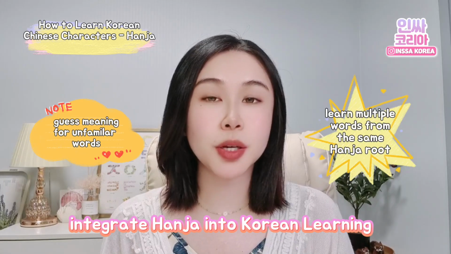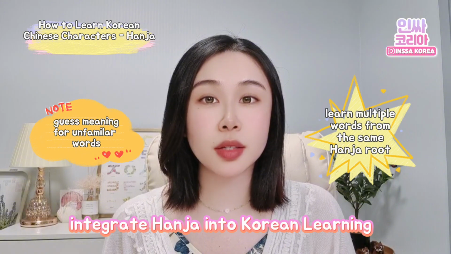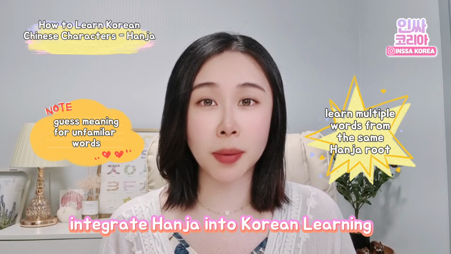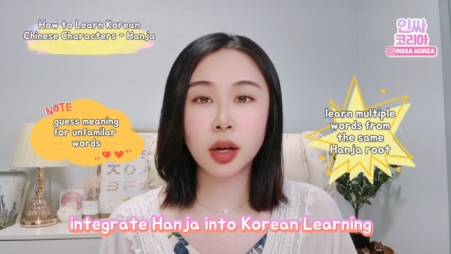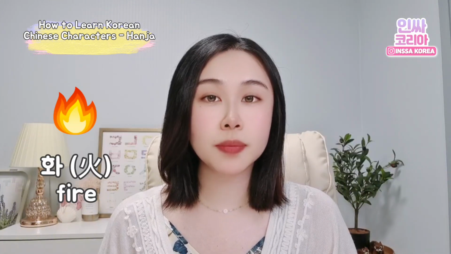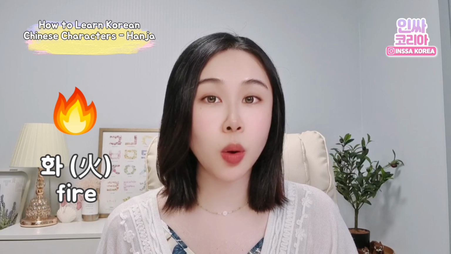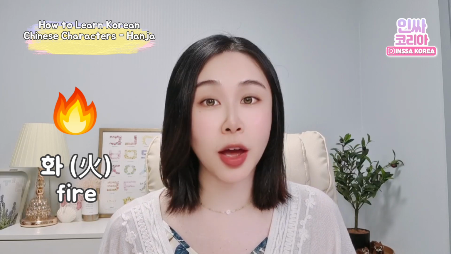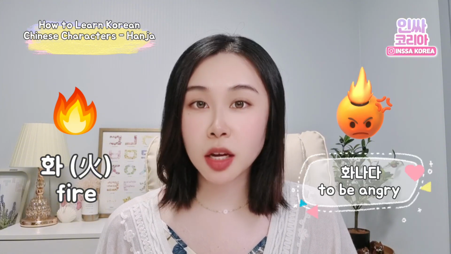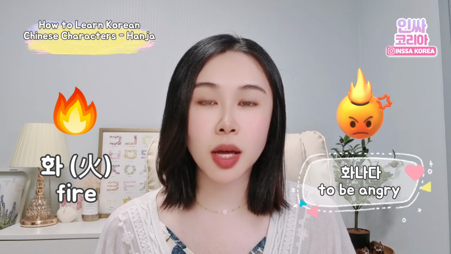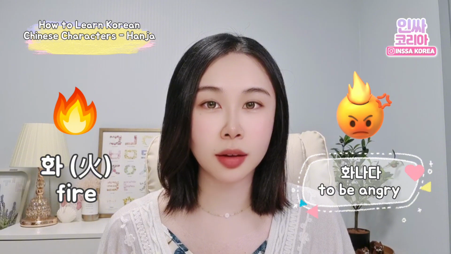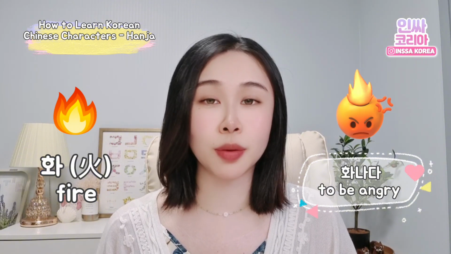It also helps when you're trying to learn vocabulary because now you know the Hanja, so the word, you have one little character that you know about, you know the meaning, so it's no longer a totally unfamiliar word for you. Let's take 화 as an example. If you remember, that's from Tuesday, 화요일, and the meaning is fire. So now we know 화 means fire. We can actually learn to be angry, 화나다. So you can imagine this emotion, very angry, is like with fire, right? So 화나다. It becomes much easier for you to remember the word.